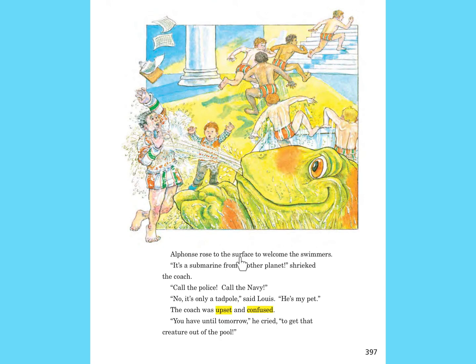Alphonse rose to the surface to welcome the swimmers. "It's a submarine from another planet," shrieked the coach. "Call the police! Call the Navy!" "No, it's only a tadpole," said Louis. "He's my pet." The coach was upset and confused. "You have until tomorrow," he cried, "to get that creature out of the pool."